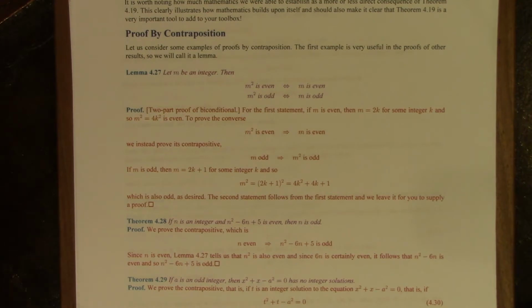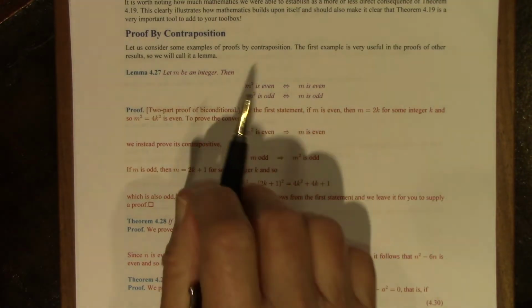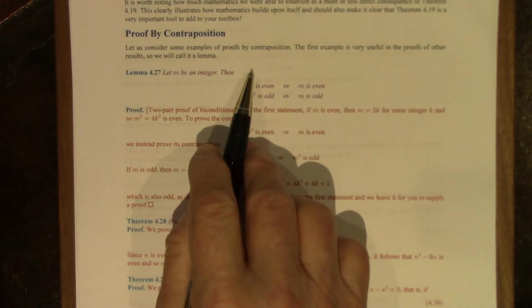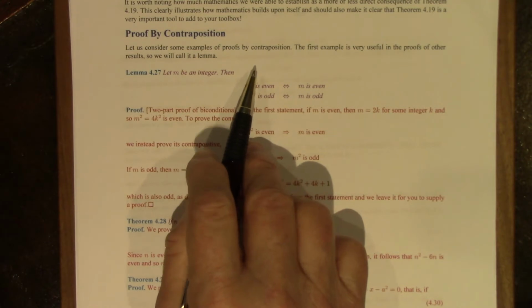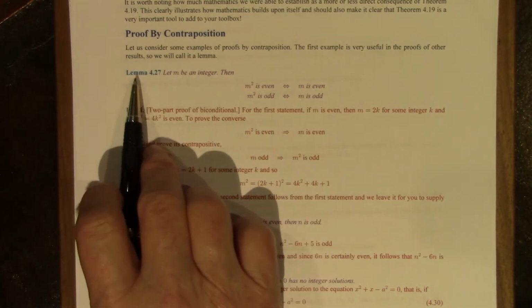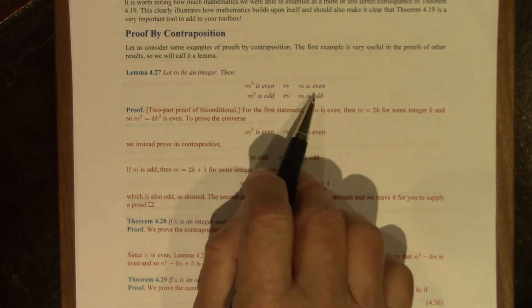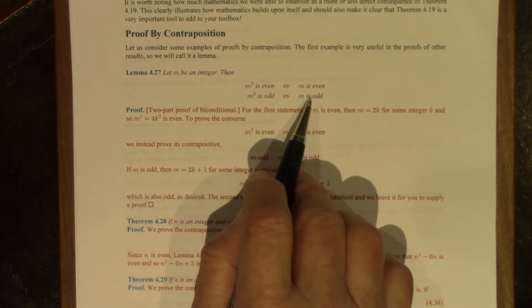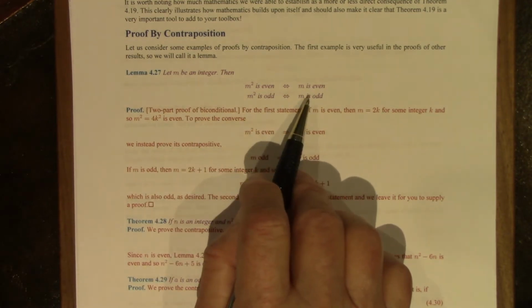It's time now we considered proof by contraposition. The first example of a theorem whose proof is by contraposition is going to be very useful in other results, so I'm going to call it a lemma. It's a simple result that's very useful, so the term lemma is appropriate.